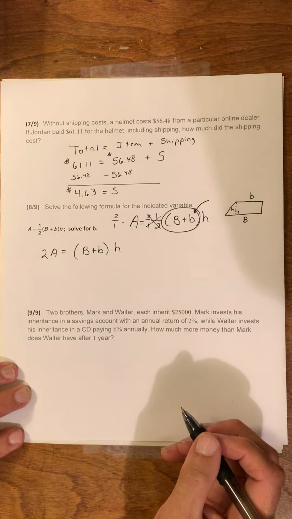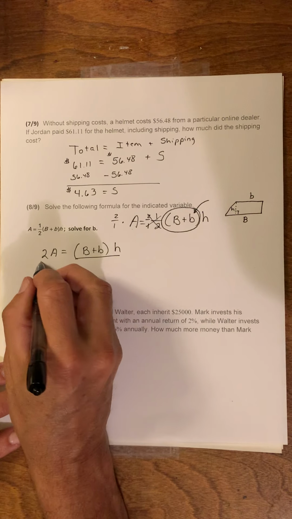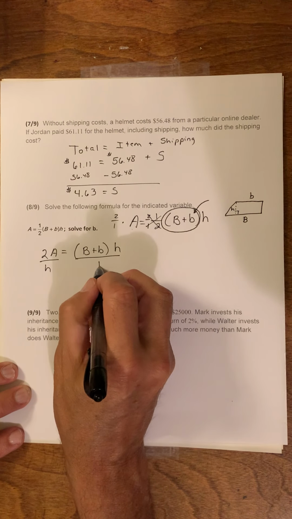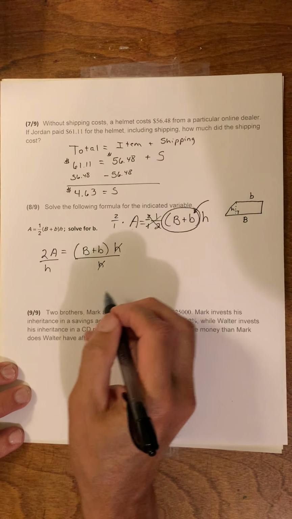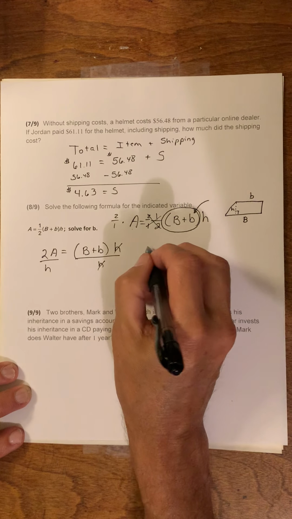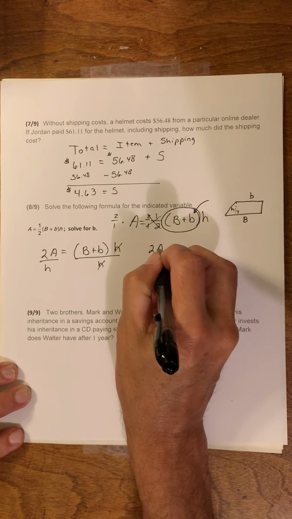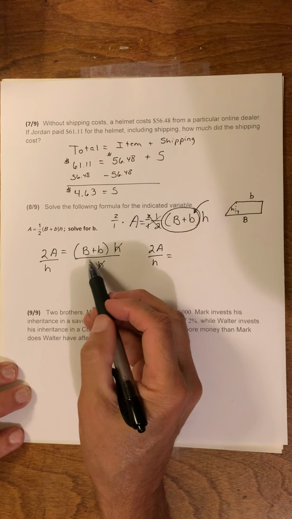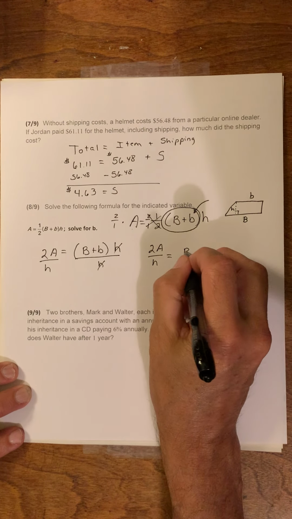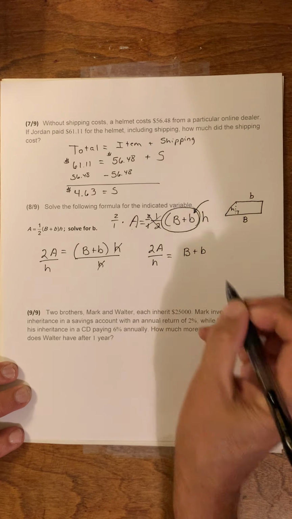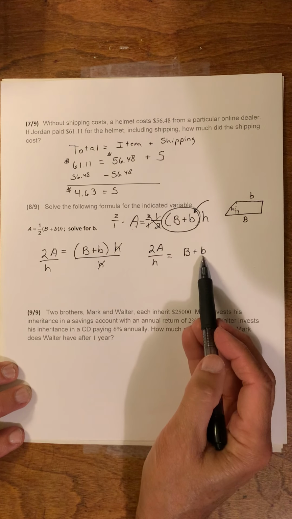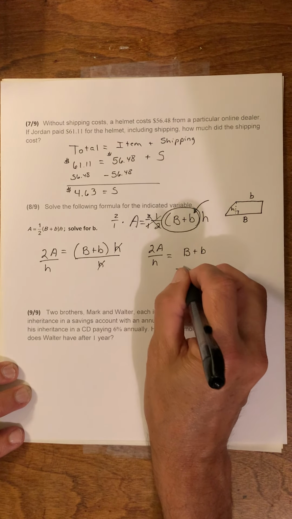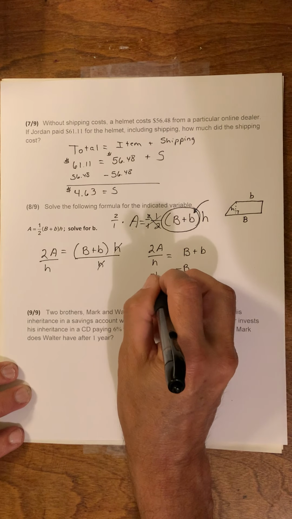until I get rid of this h. How do you get rid of an h that's multiplied? Why, you divide by h. So I get 2a over h, and let's see, B plus b. I want to solve for the little b, so I'm going to subtract big B from both sides.